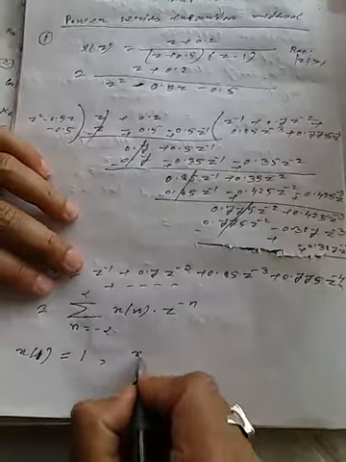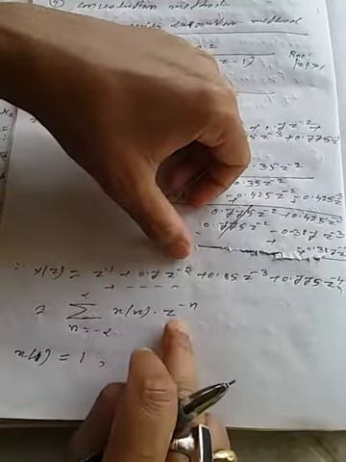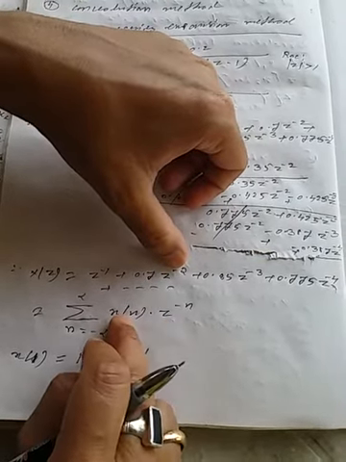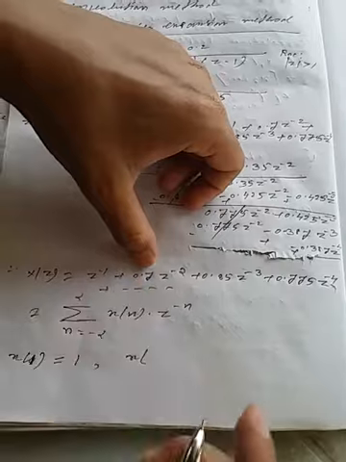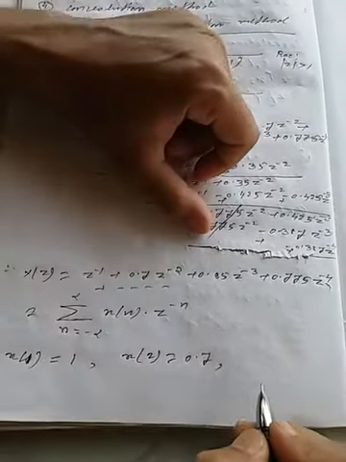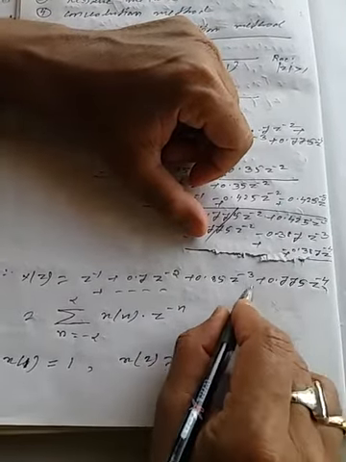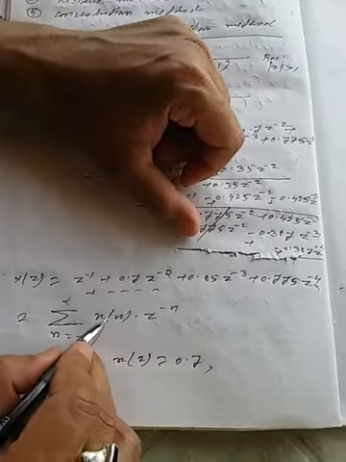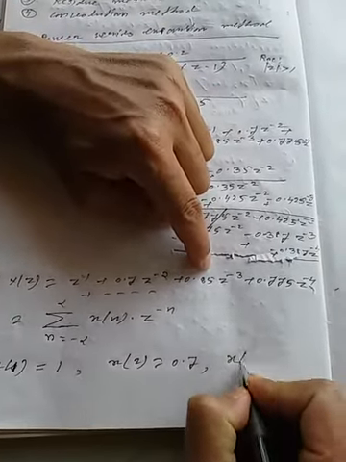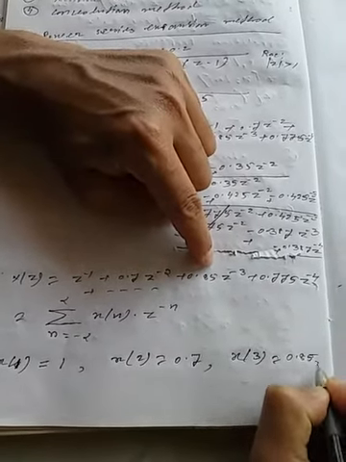And for n equal to 2 it becomes z to the power minus 2, so this portion is matching with this portion, and x2 is matching with 0.7, so x2 will be 0.7, right? Again when n equal to 3, this portion is matching with this z to the power minus 3, but here will be x3, so x3 is matching with 0.85, so x3 will be equal to 0.85.